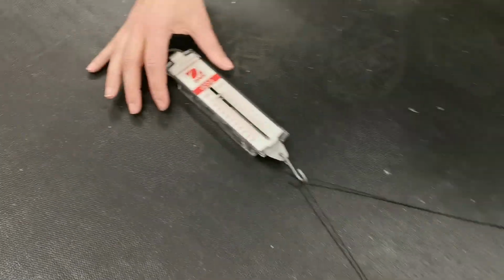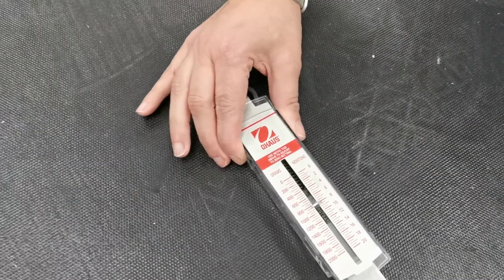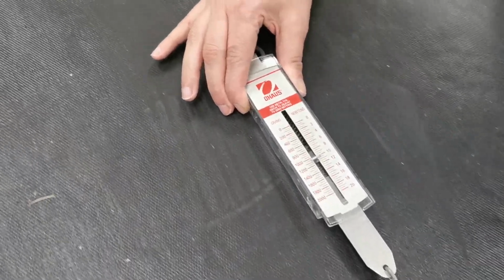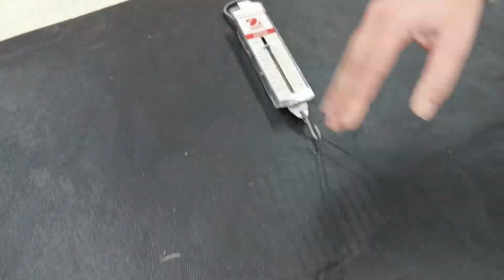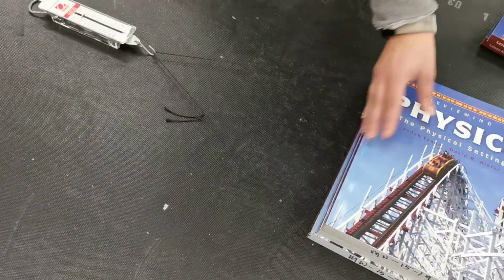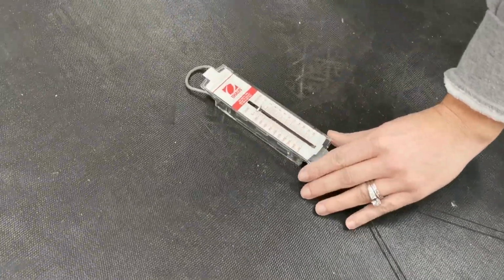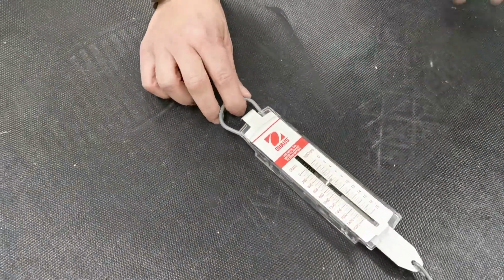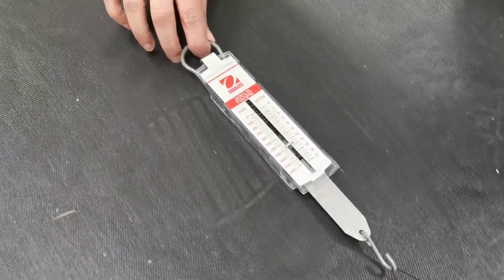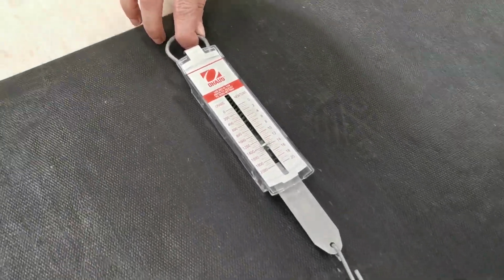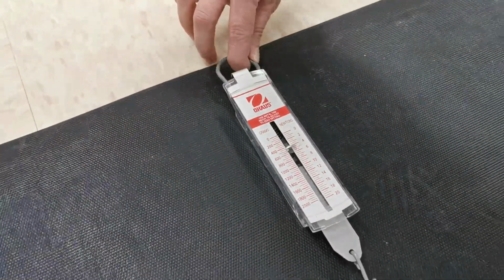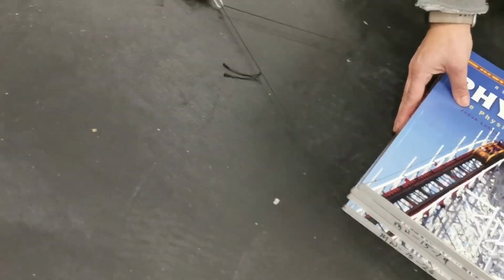3 books. And what do we got there? That's about 11.5 newtons. Okay, 11.5 newtons. 4 books. And what do we got there? That's about 14 newtons.